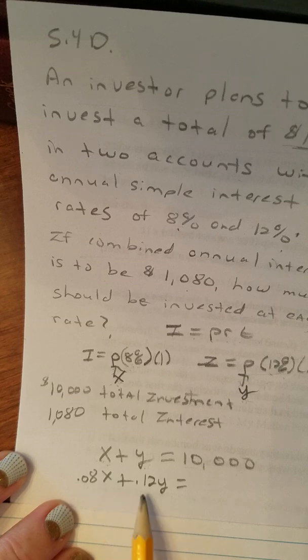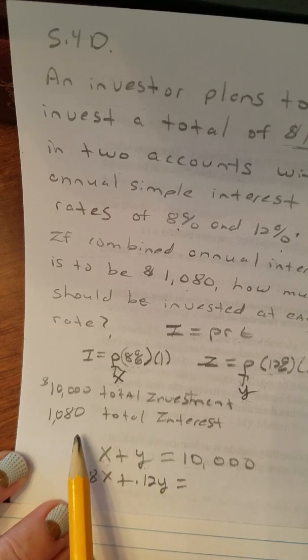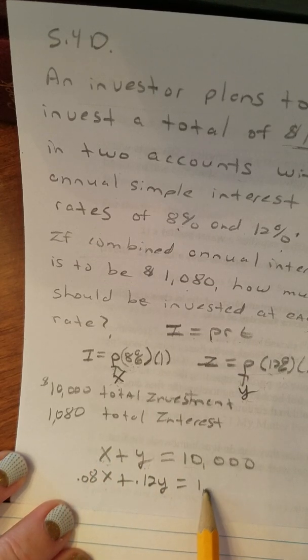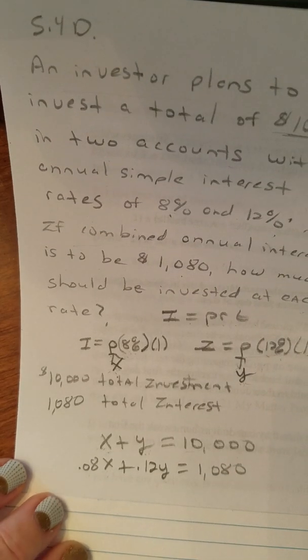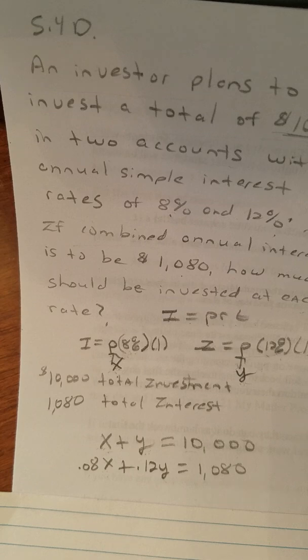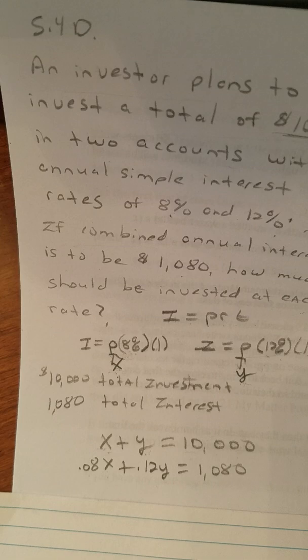So the interest rate with the amount invested should give me a total interest of $1,080. So there's my 2 equations, my 2 unknowns. And now it's a system of equations. I want to figure out, okay, am I going to graph this? Am I going to use the addition by elimination? Am I going to use the substitution?